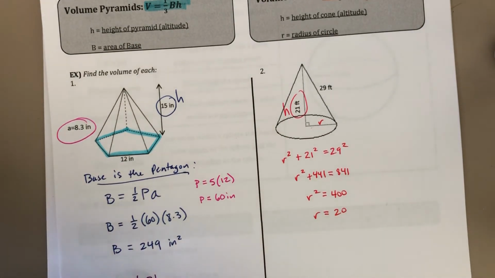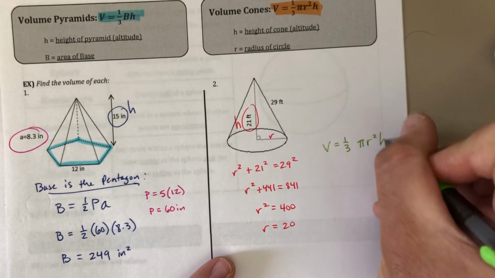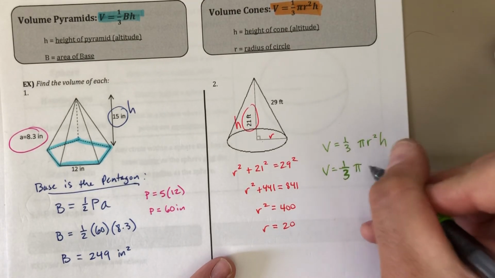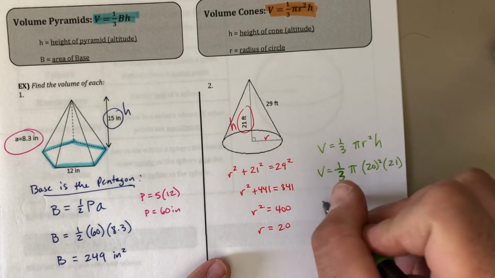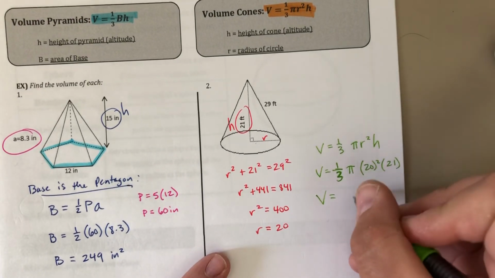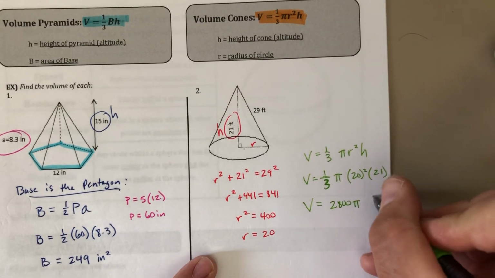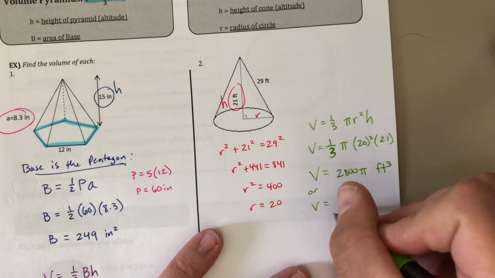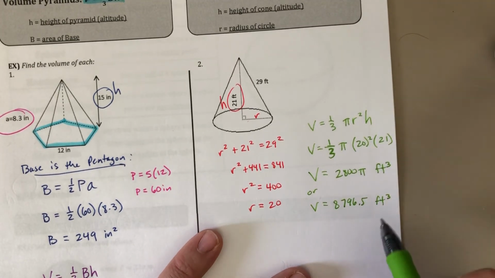And we're good to go. We can get our volume. Volume is 1/3 pi r squared h. So we have 1/3, third, not half, 1/3 pi, the radius of 20 squared, times the height of 21. And when you do that, it actually does come out kind of nice, even though we divide by 3. We're going to get 2800 pi cubic feet, or 2800 times pi, 8,796.5 cubic feet if we actually multiply by the 3.81.